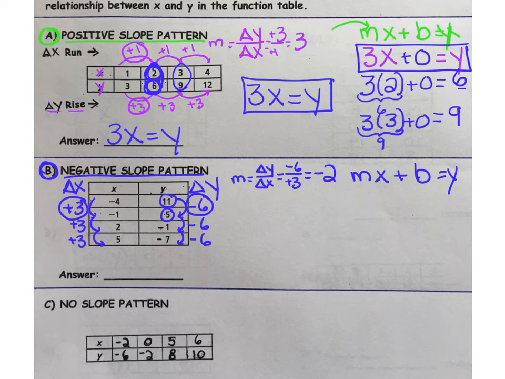So far we know negative 2 times x blank blank equals y. Let's figure out what that intercept is. It's not given on the table. However, we can do a little detective work to figure that out.